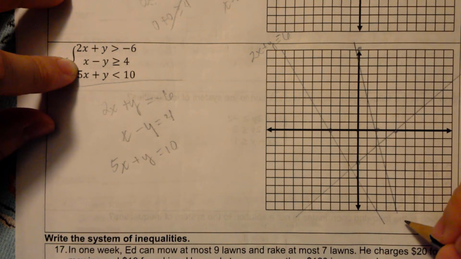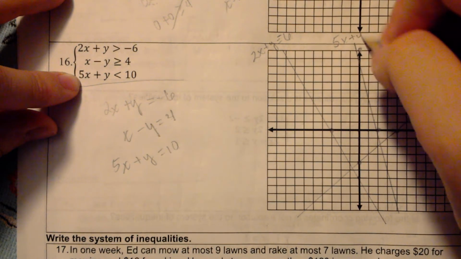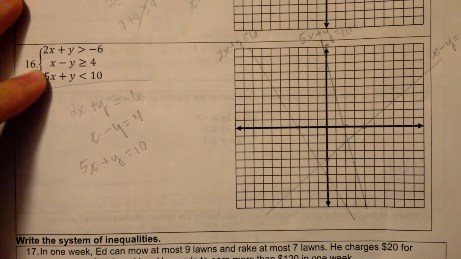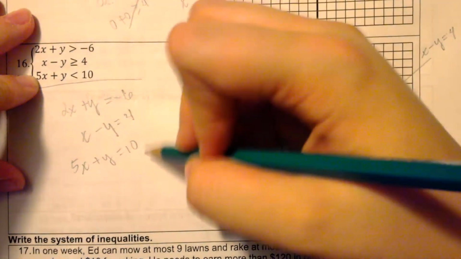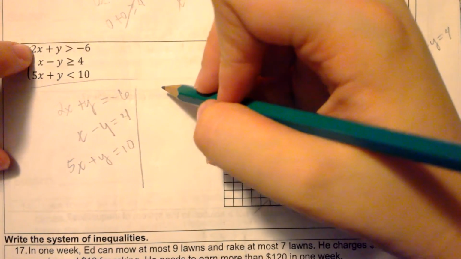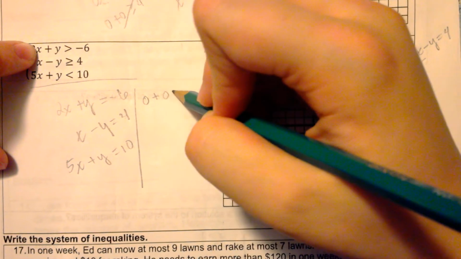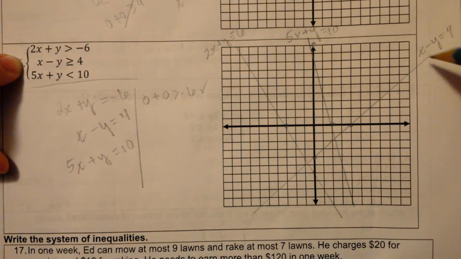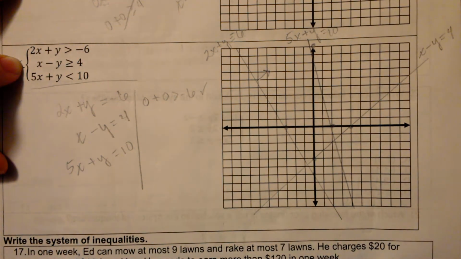And then the other one's 5x plus y equals 10. So I'm going to plug in 0, 0. So I get 2 times 0 is still 0. So 0 plus 0 is greater than negative 6. That's true. So for this one, I'm going to shade above.